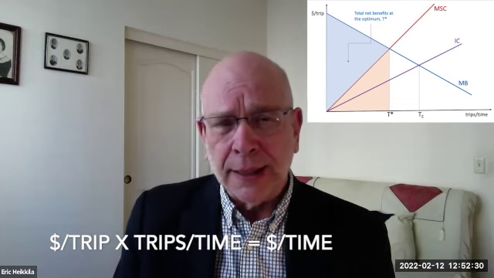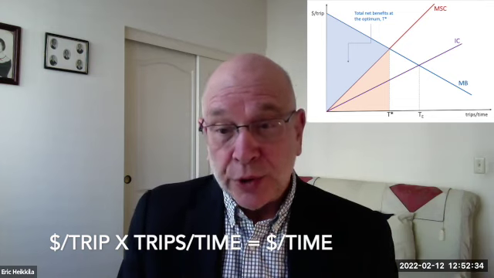So notice that an area like this is going to be represented by dollars per trip times trips per time, and that yields dollars per time. So it's a flow of benefit measured in dollar equivalencies, a flow of benefits derived from the flow of traffic.